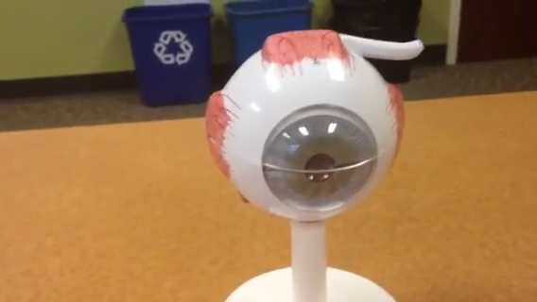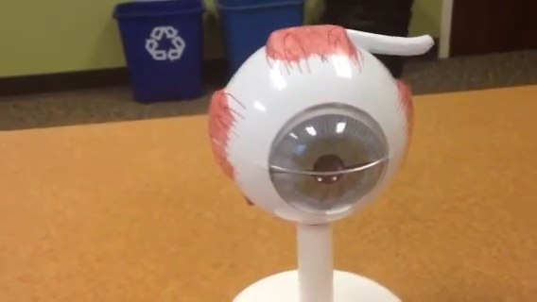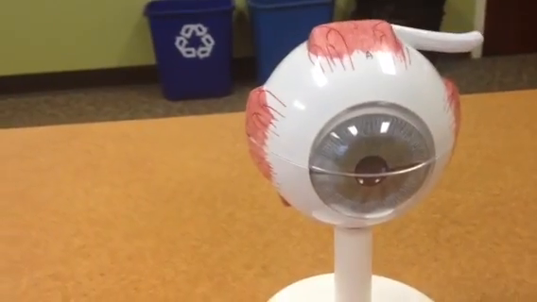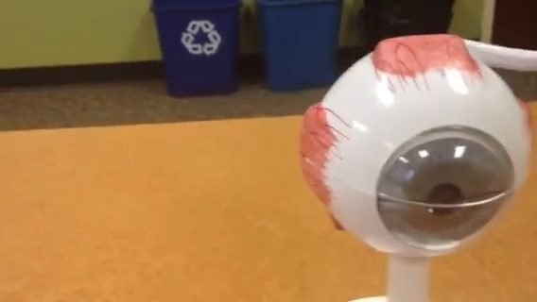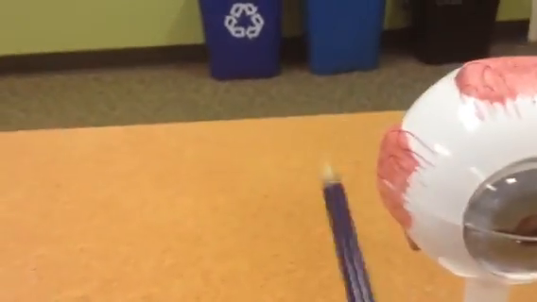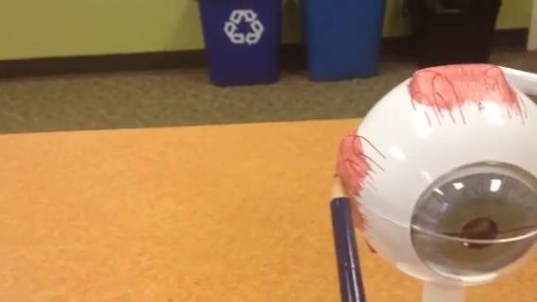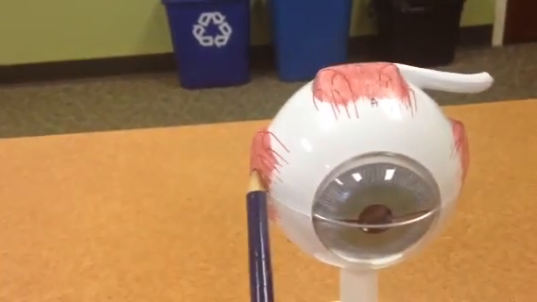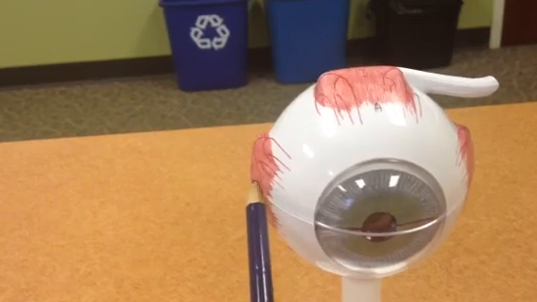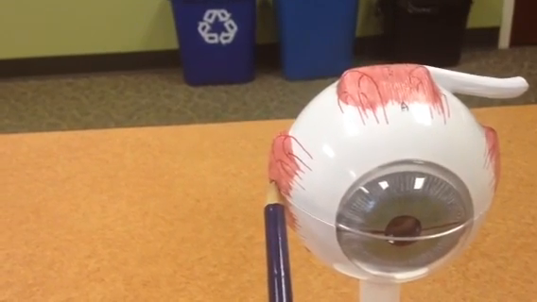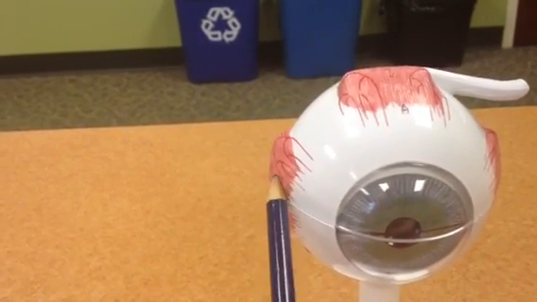Okay, I'm going to talk about the basics of this eye model. And to begin with, I'm going to talk about the 6 extrinsic muscles. So, right here is the lateral rectus. The lateral rectus moves the eye laterally, and it is innervated by the abducens, cranial nerve 6.